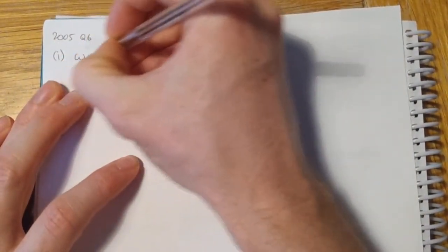Okay, so this is a solution to 2005 Higher Level Physics, question 6. The first question we're asked is to define angular velocity. I find this is easier with a formula, okay?